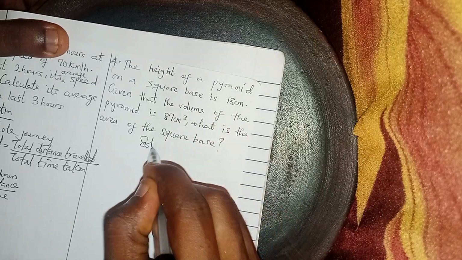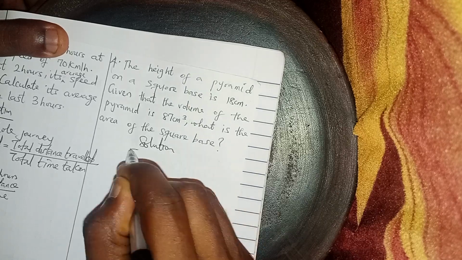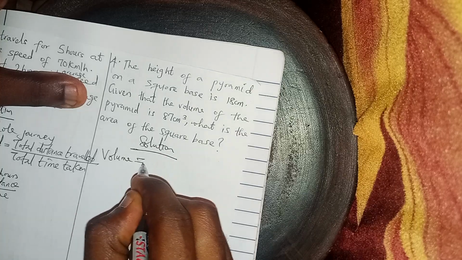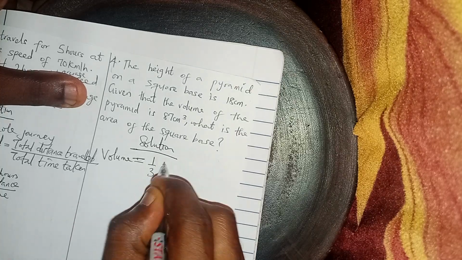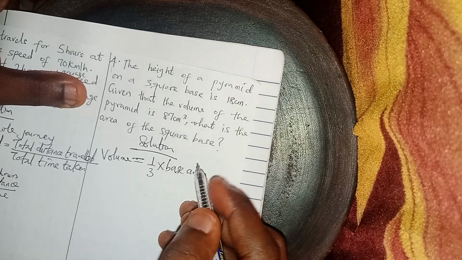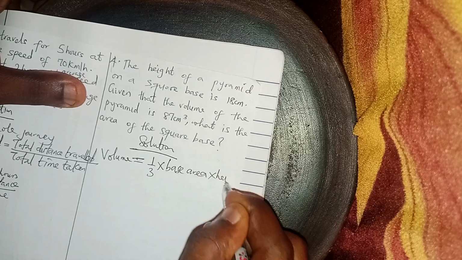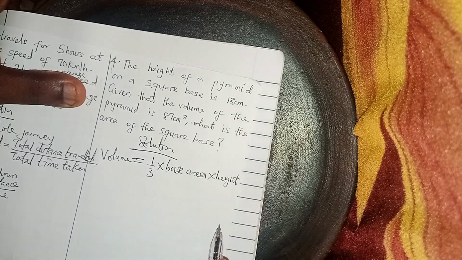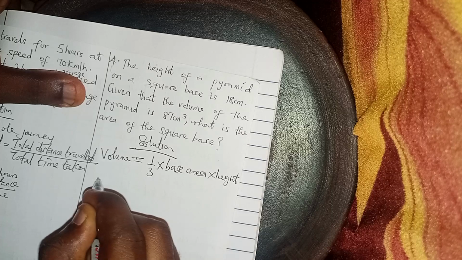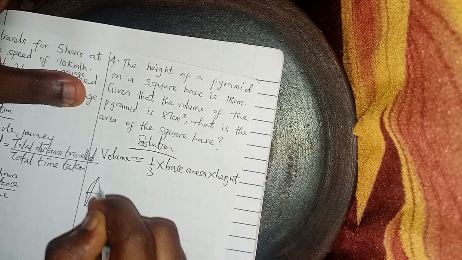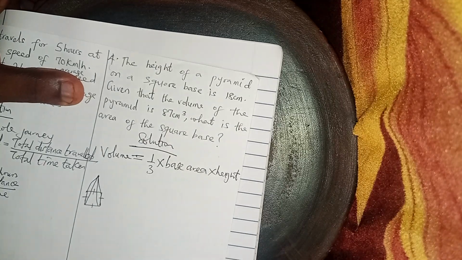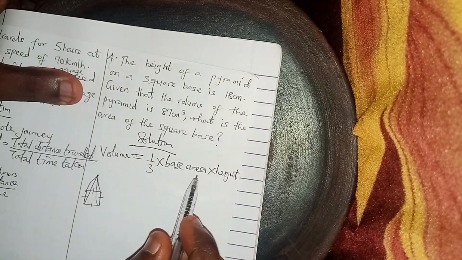Of course, solution: use the formula for calculating the volume of a pyramid. The volume of a pyramid can be calculated using 1 over 3 times the base area times the height. Depending on the type of pyramid, this is a square base pyramid, so the base is in the form of a square. So we have 1 over 3 times base area times height.